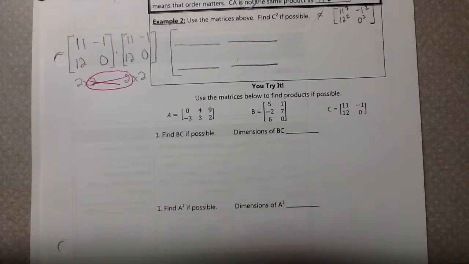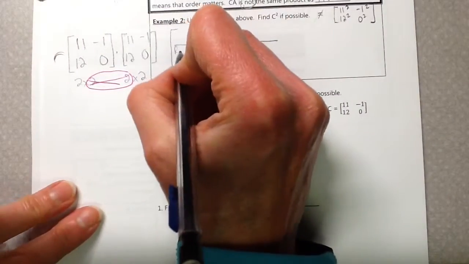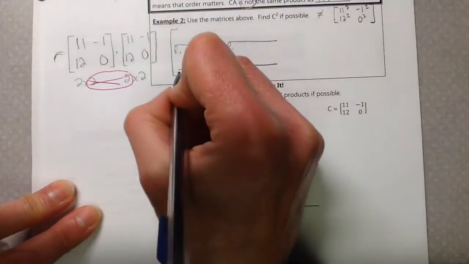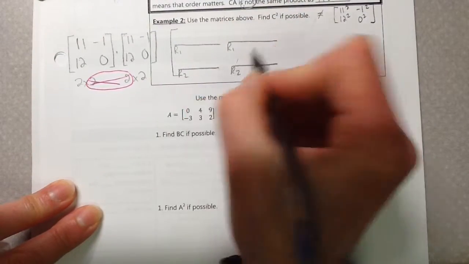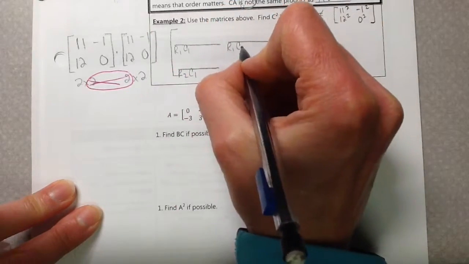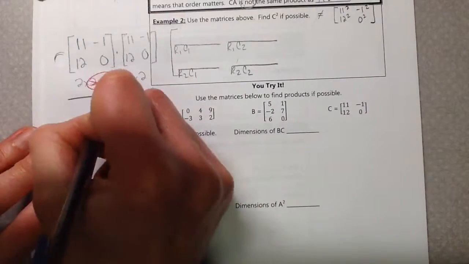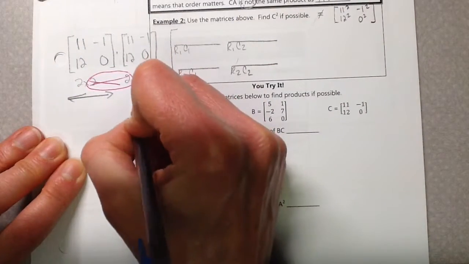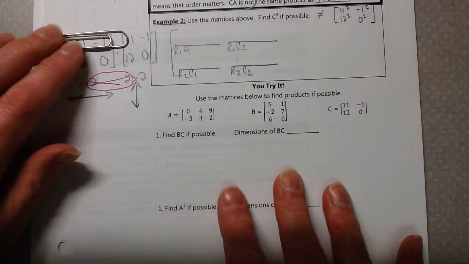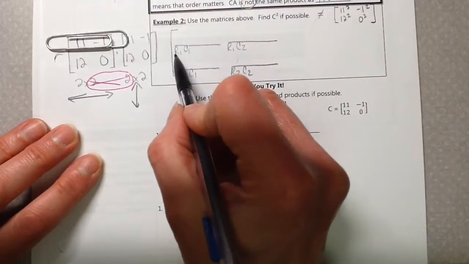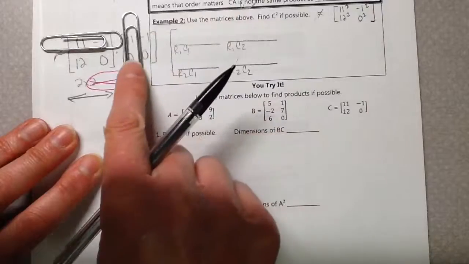I'm going to do the same thing again. I'm going to say, okay, these blanks are in row 1. These blanks are in row 2. This is column 1. This is column 2. And remember, I take the rows of the first one, the columns of the second one. So I'm going to move this paper clip to, I want to get row 1, column 1. Slide it over a little bit like that.